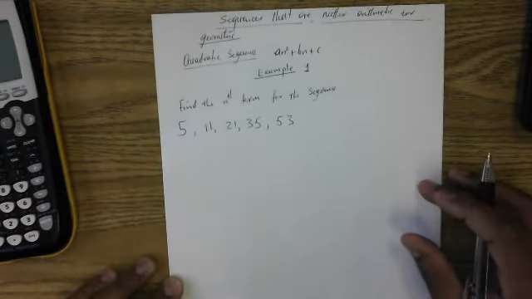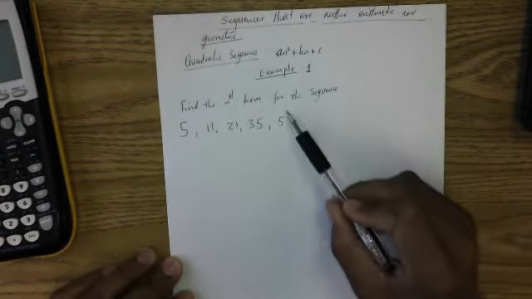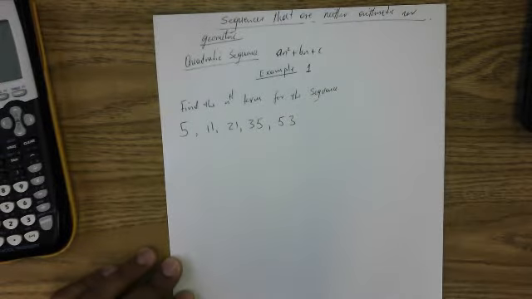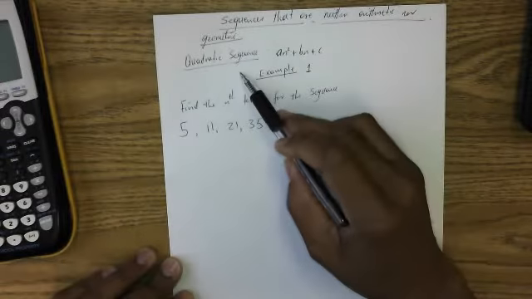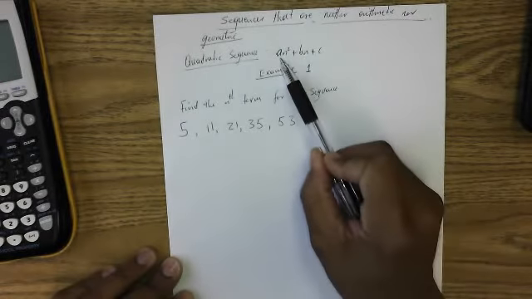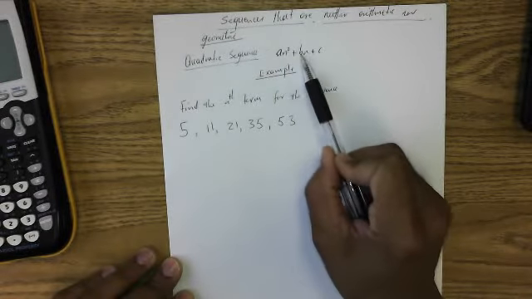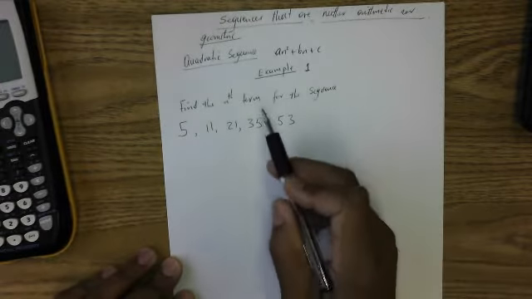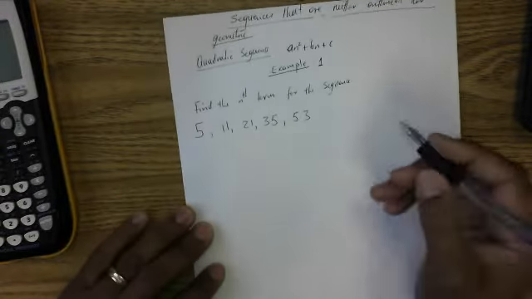This video is about finding the nth term for sequences that are not arithmetic nor geometric. If a sequence is not arithmetic nor geometric, it is quadratic, and the form for it is an squared plus bn plus c. Let's do this example. So we want to find the nth term for this.